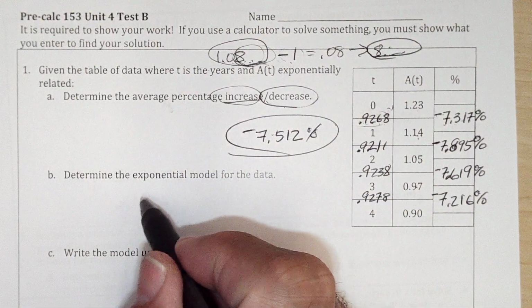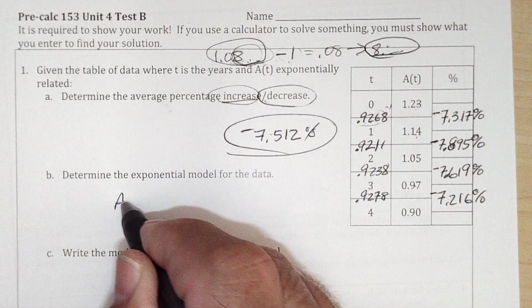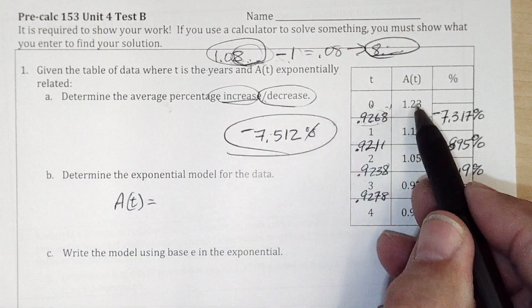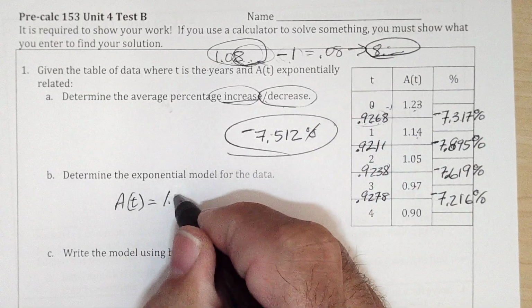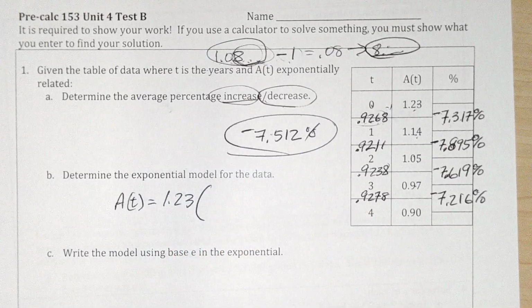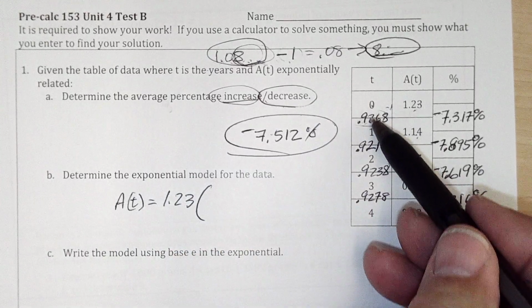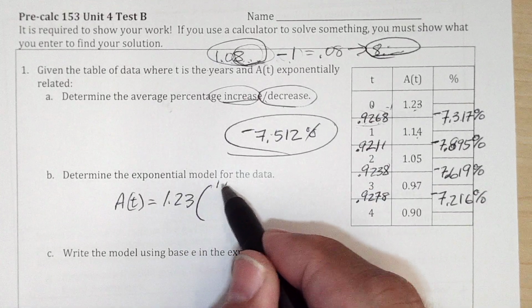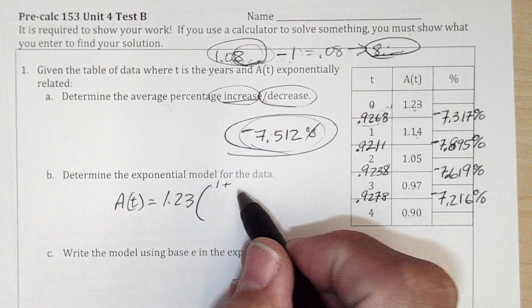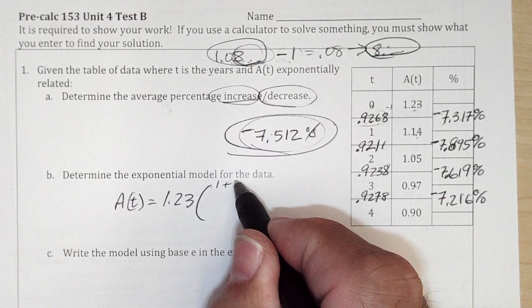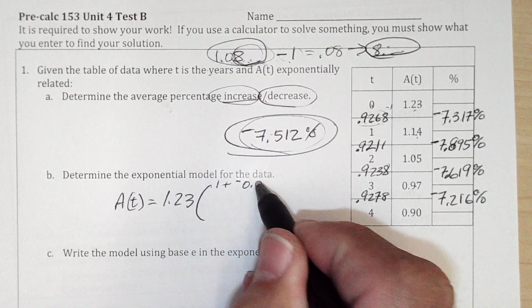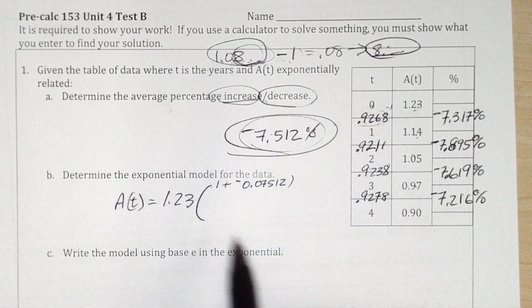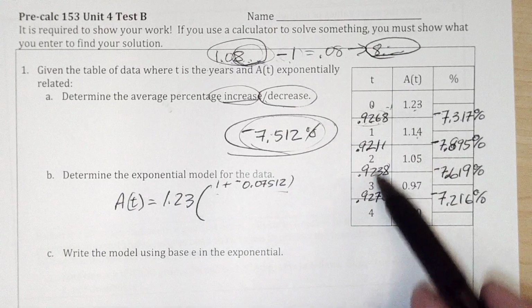But my model is the amount after some time is the starting amount, which was 1.23, times every time we're taking it times some number like this, or 1 plus this in decimal, a negative 0.07512, which should be the average of these.